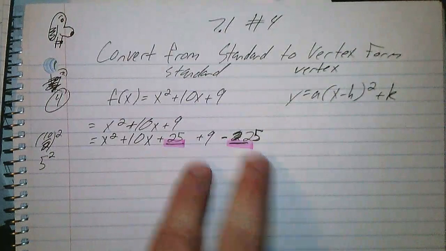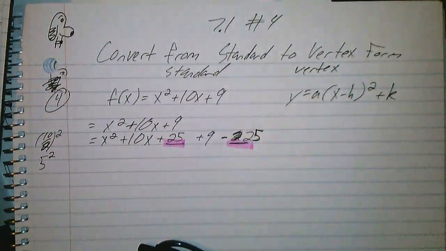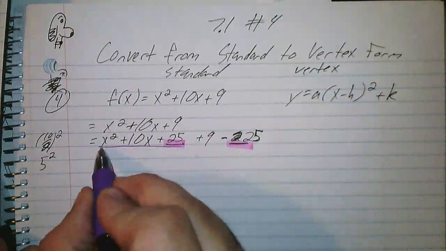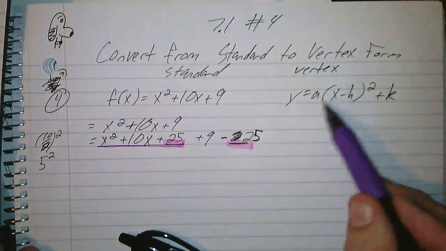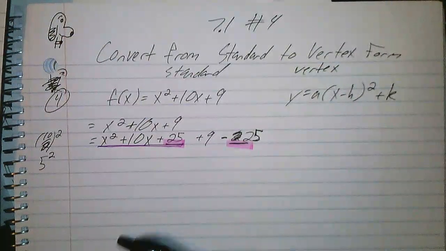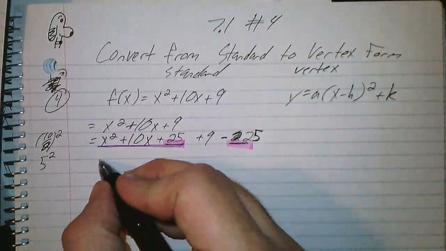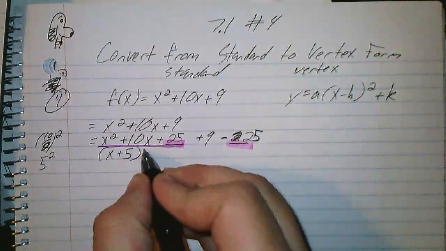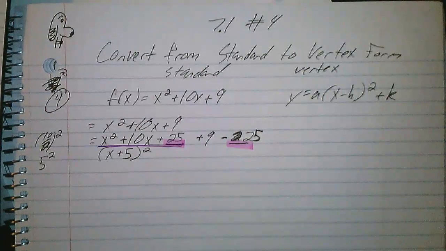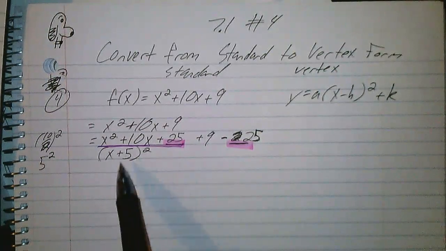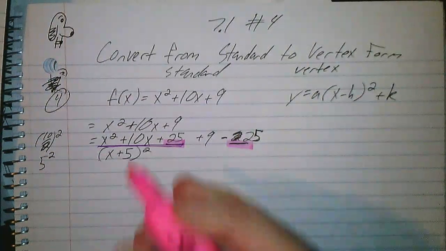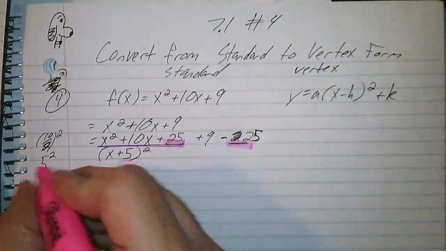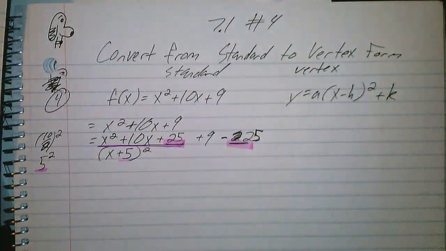Now, these don't cancel out because we're turning this into a binomial squared. We need that binomial squared as part of the vertex formula. So hopefully by now we have some of these memorized. We've had that chart available every time. But it's always this piece. Half of b is what ends up going in that parenthesis.